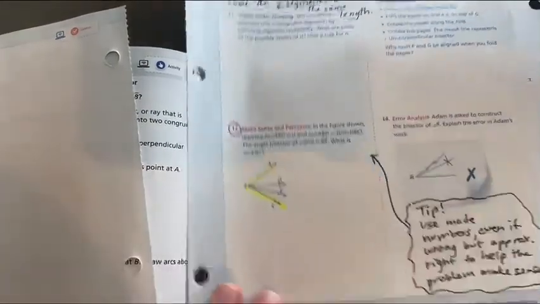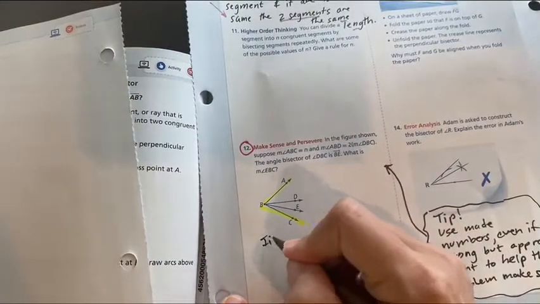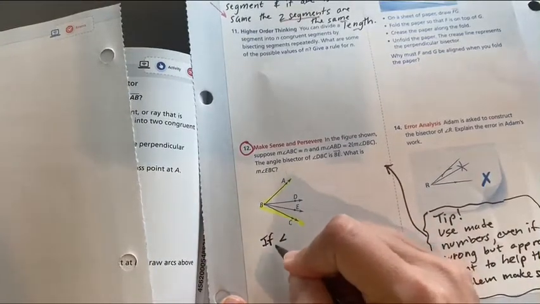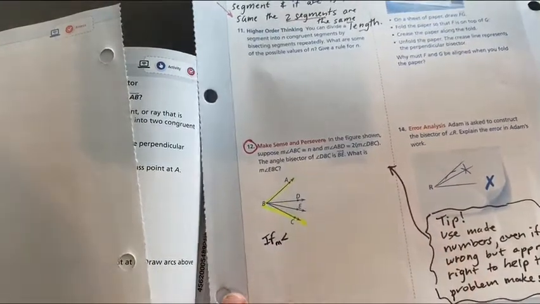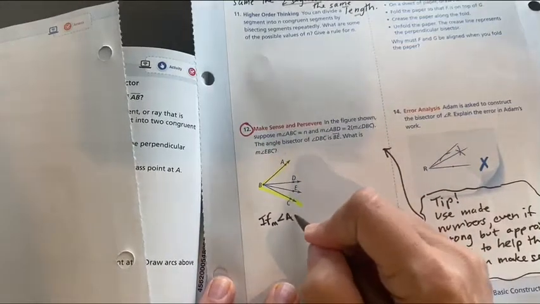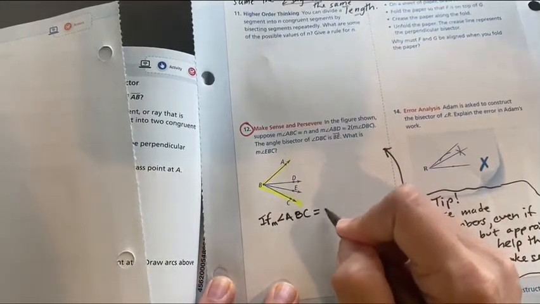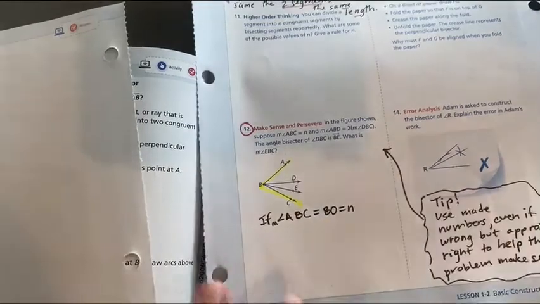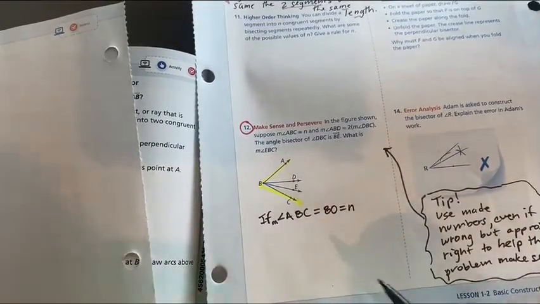So I'm going to say if the measure of angle, I've got to put the little m there, if the measure of angle ABC is 80, then we're supposed to call that n. Okay, so step one is done.